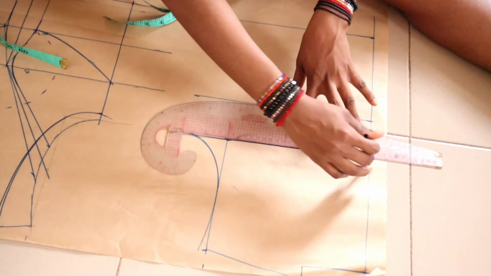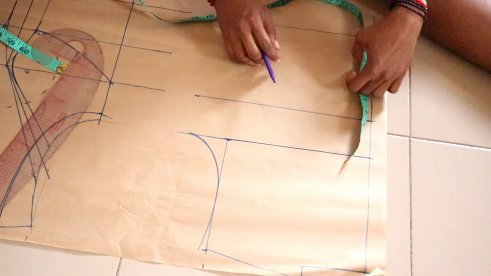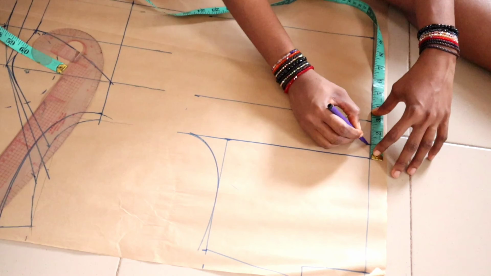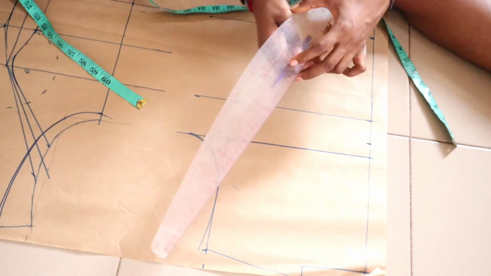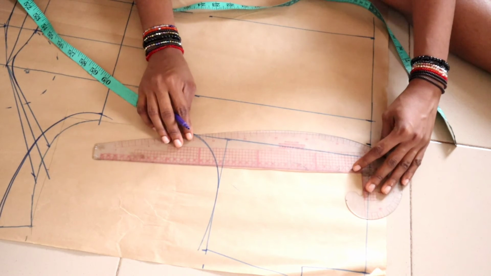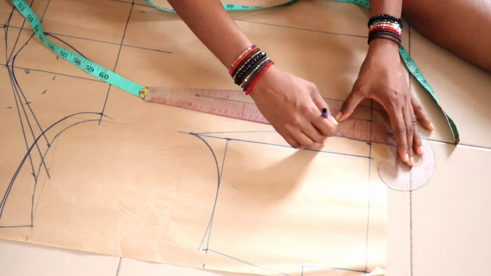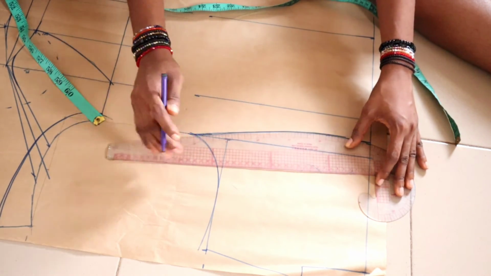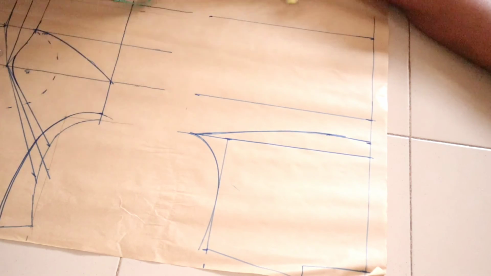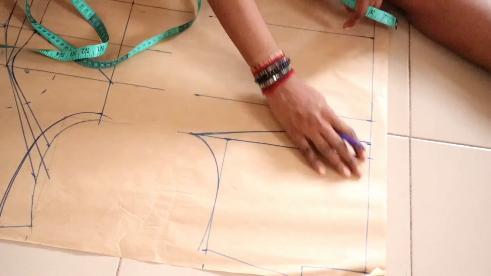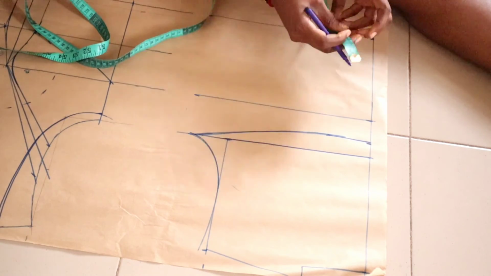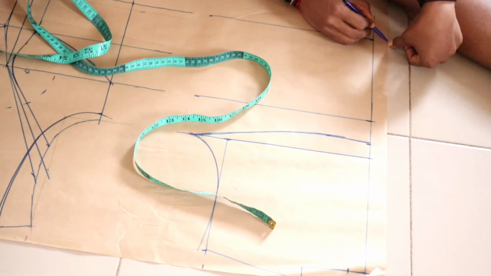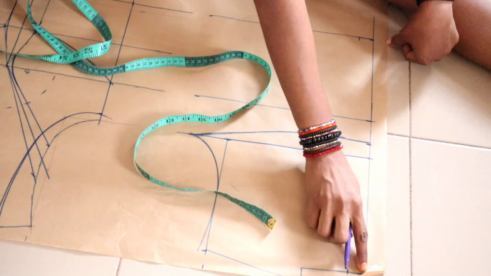This line here, I'm going to be coming down by 1 inch. Now from here, make a curve. So now you guys are going to see the reason why I put this space here. So we're going to be slanting this line from here, slant this line all the way there.